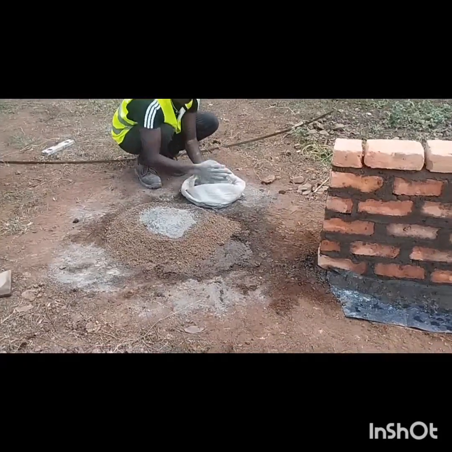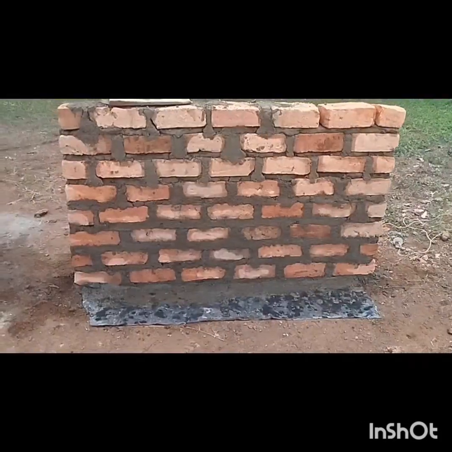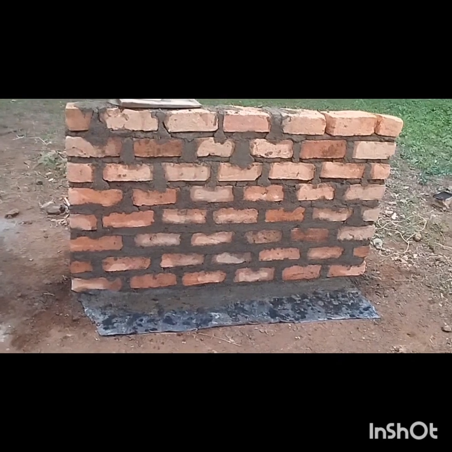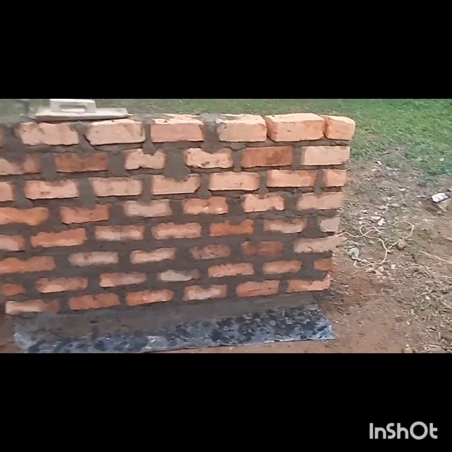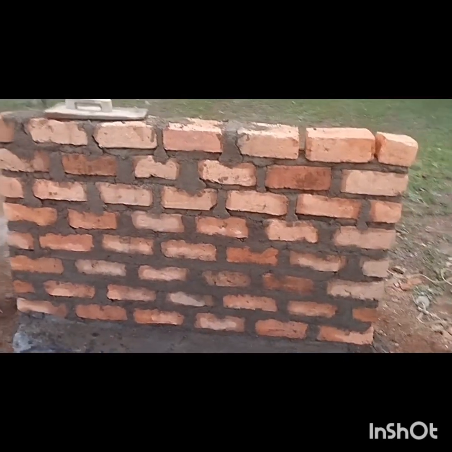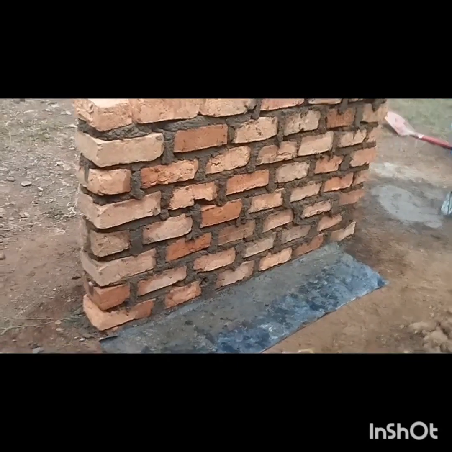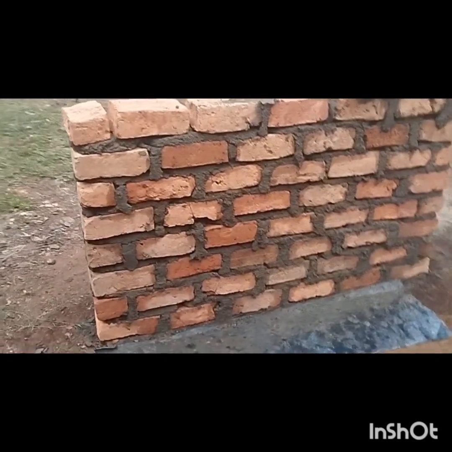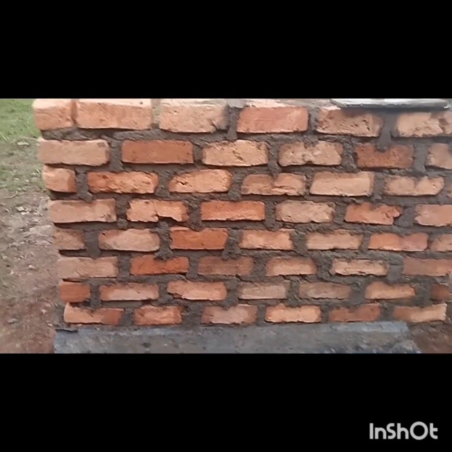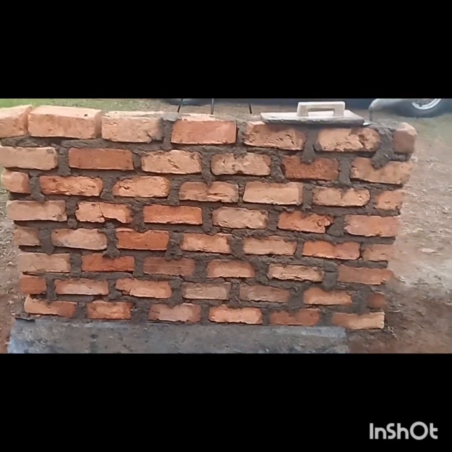As you can see, the wall is really coming up. We've also added additional mortar, on top of the one that we had done initially for 10 kg. We've already finished. This is now the finished wall. From here, you can even roughly count the number of bricks that we have. But at the end of the show, we'll show you what we have done.